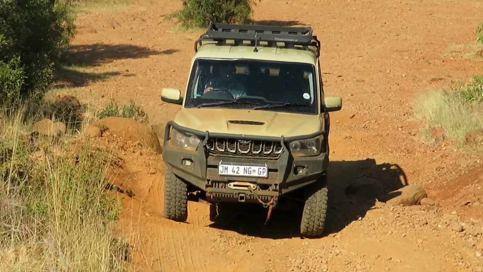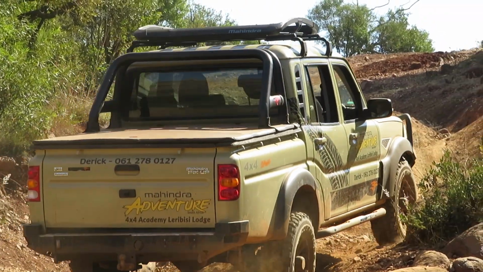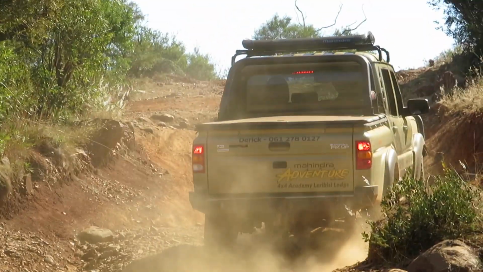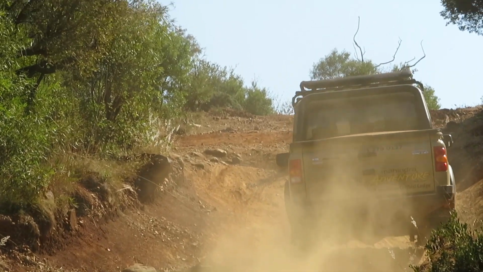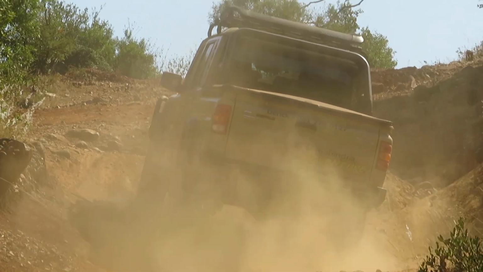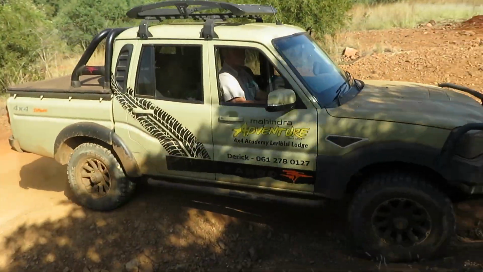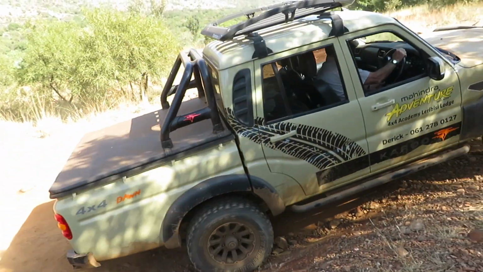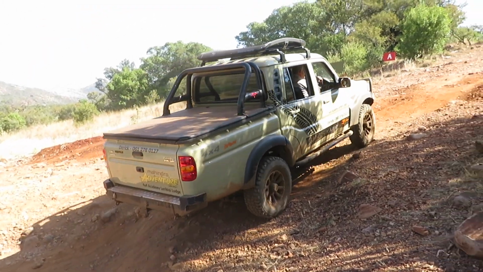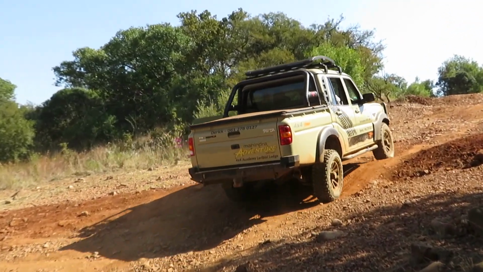There we can see the ELS, electronic locking system, kicking in as he loses traction. At 100 RPM, when one wheel spins more than another, the ELS will kick in and bring the vehicle through the obstacle. And a lot of action there, wonderful lifting, and as we expected, the vehicle did it with ease. No hassles, as long as you allow the car to do the work.